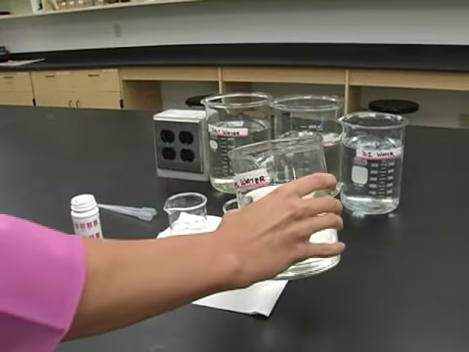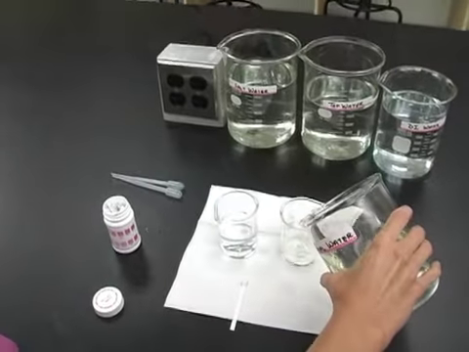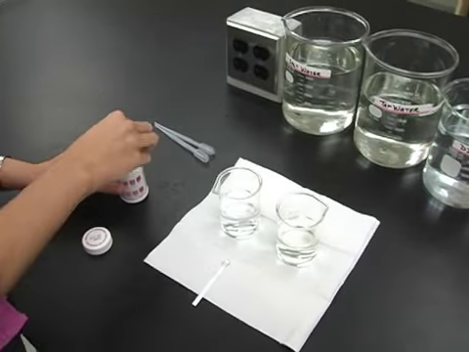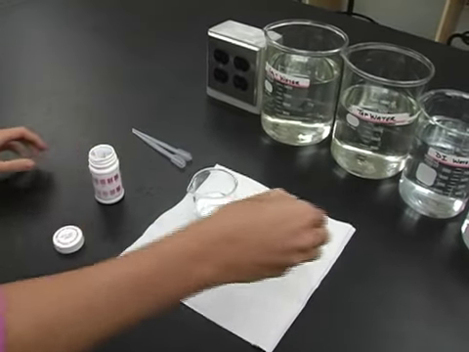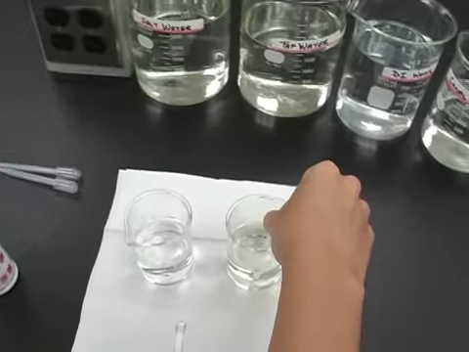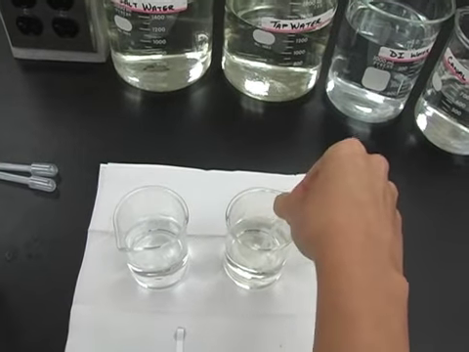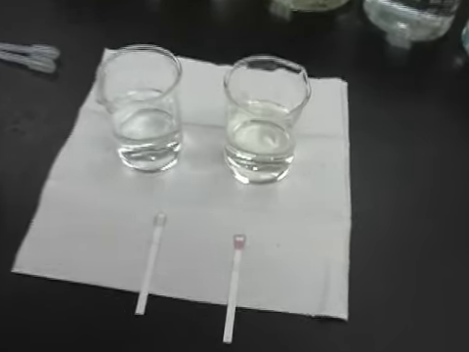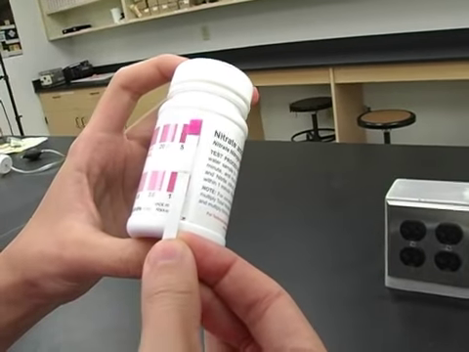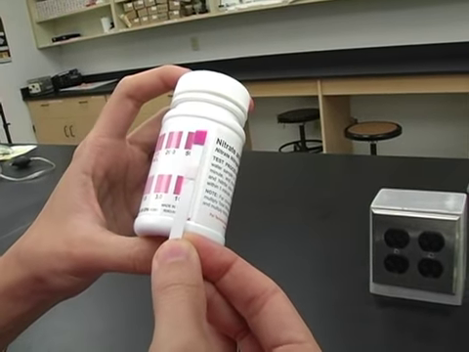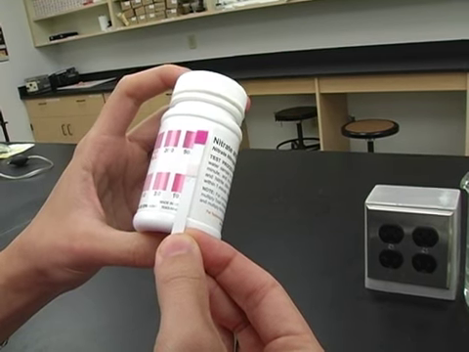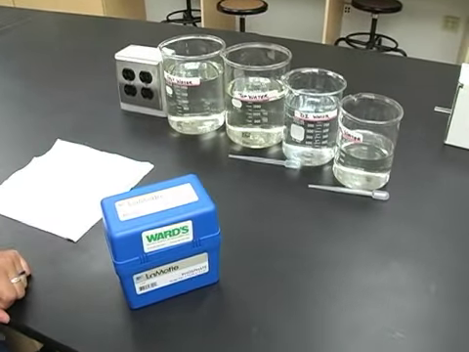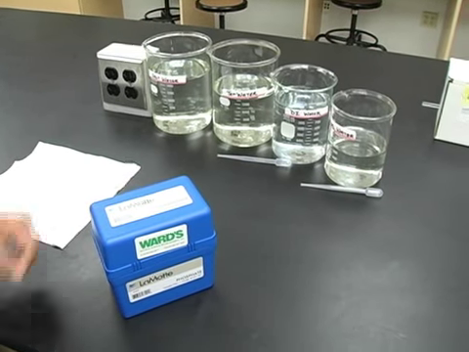The other method is simpler. Here we will use prepared test strips. Take one test strip, being very careful not to touch the test area with your fingers. Dip it into the water sample for 2 seconds. Remove and wait for 1 minute. Then match the test area with the provided chart. Record the ppm.